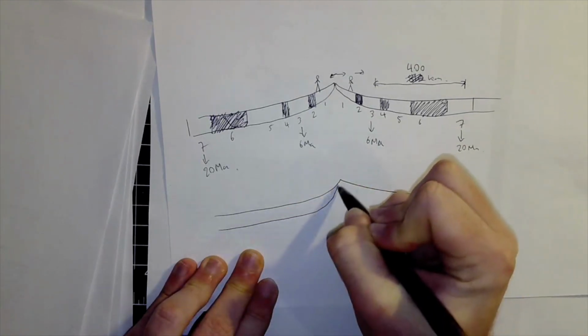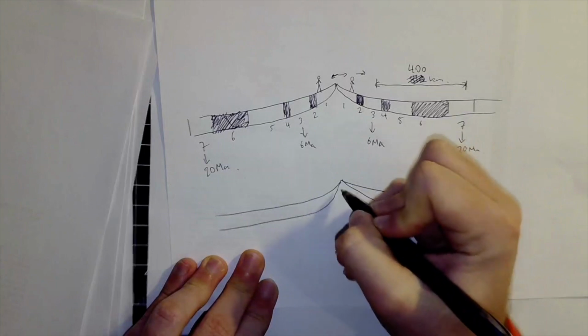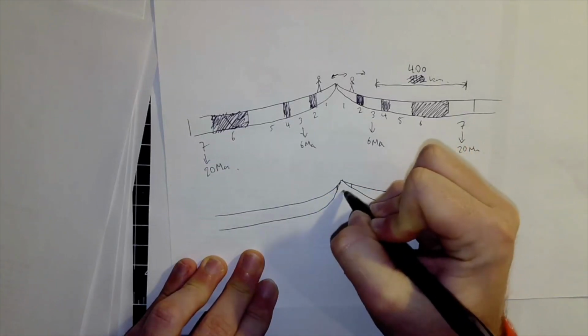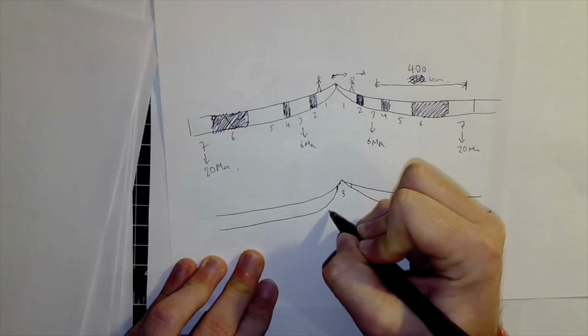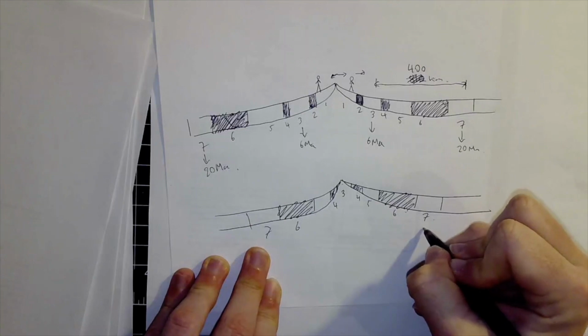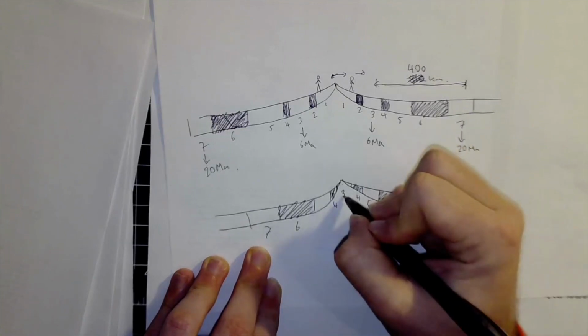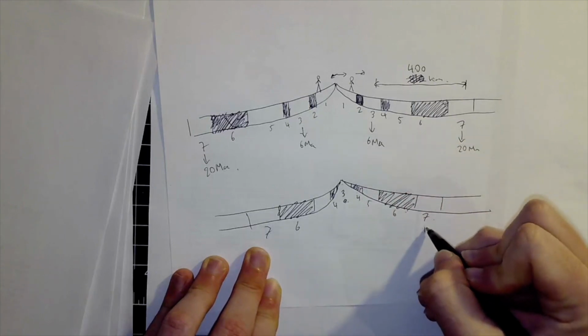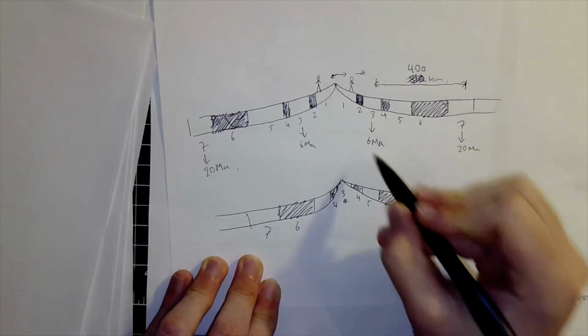And what we end up with is now anomaly 3 is here in the middle, and this is now no longer 20 MA, since anomaly 3 is now at 0 MA. We've gone back in time. This is going to be 14 MA. We subtract away 6 MA.